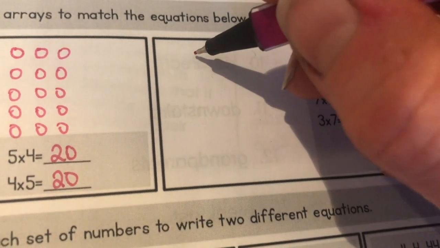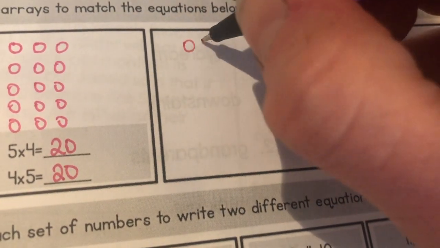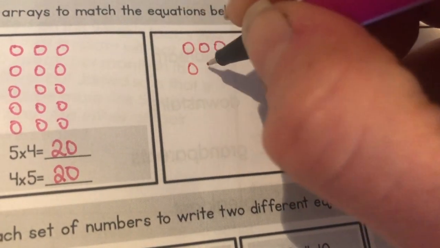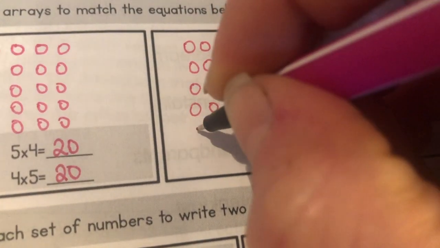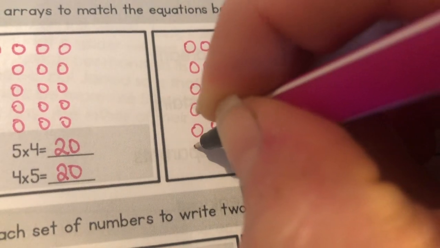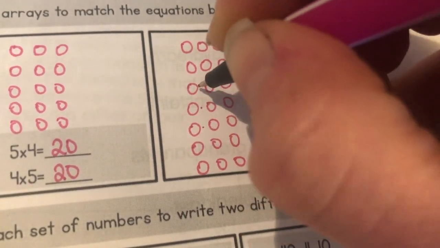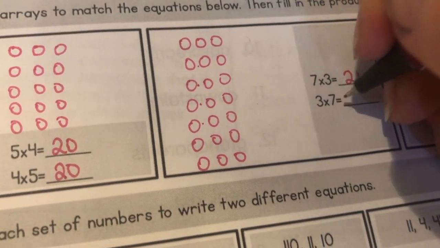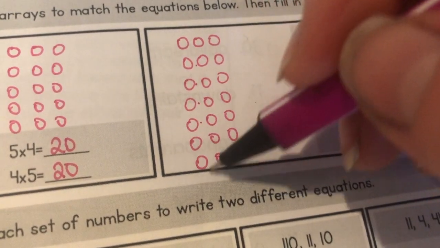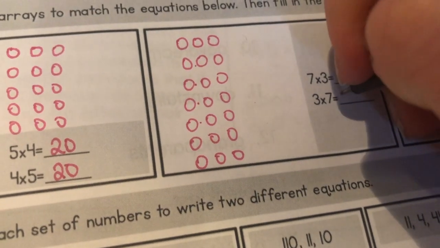7 times 3. So that means I'm going to have 7 groups of 3. So 1 group of 3, 2 groups of 3, 3 groups of 3, 4 groups of 3, 5 groups of 3, 6 groups of 3, 7 groups of 3. 1, 2, 3, 4, 5, 6, 7. And that 7 times 3 is 21. 3 times 7, again, here's a group of 7. 1, 2, 3 groups of 7 is also 21. Okay, on to the next one.